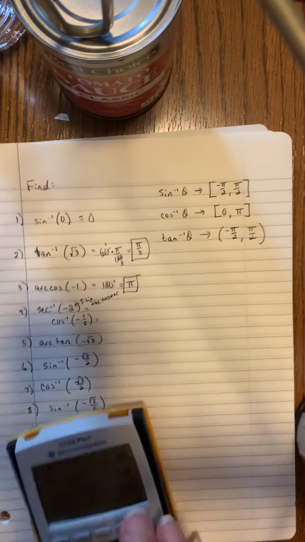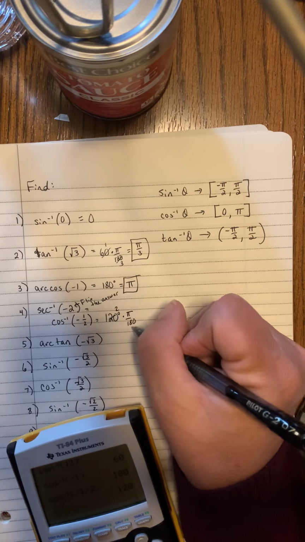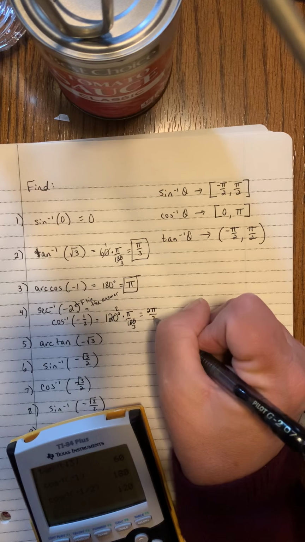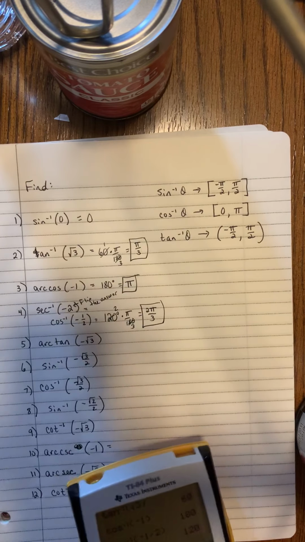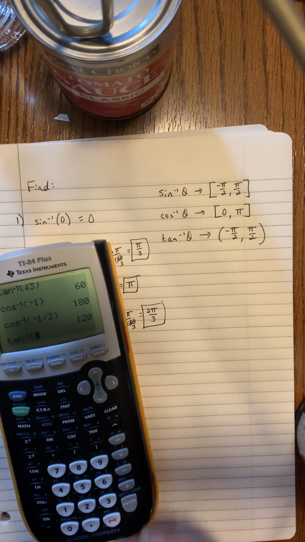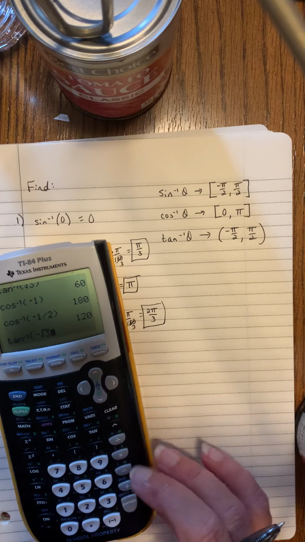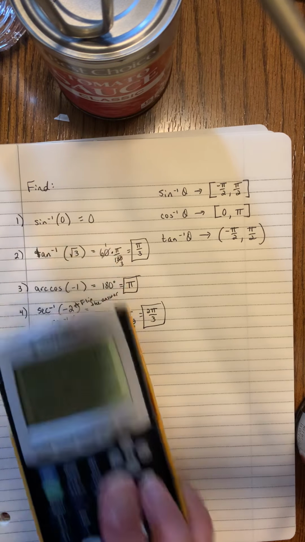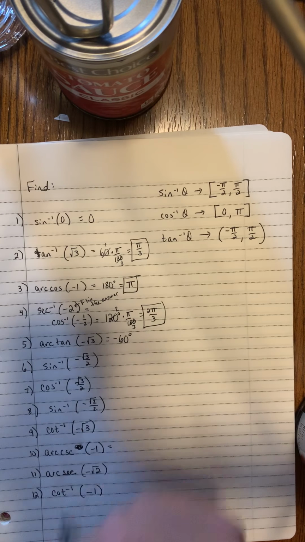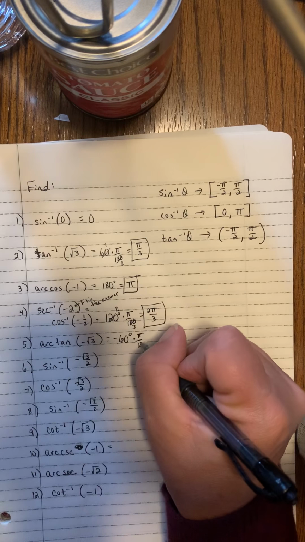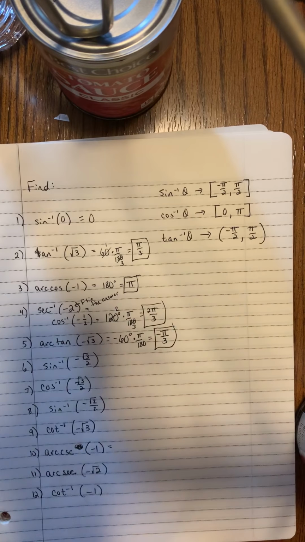I have 120 degrees. And if you multiply that by pi over 180, that's 2 pi over 3. All right, the arctan of negative square root of 3. So we'll do second inverse tan, negative square root 3 gives me -60. -60 degrees times pi over 180 gives me negative pi over 3, which lives in that interval, so we're okay.